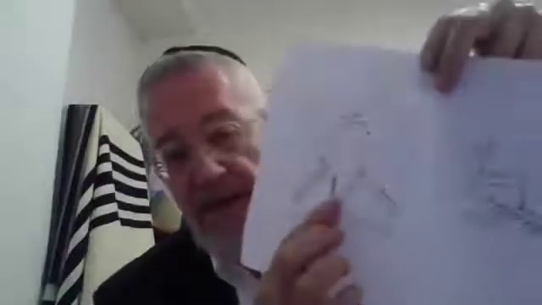And if you remember, we saw the picture. Let's see if we can get the picture here. The diagram 48B, Lishkat Ha'etz.